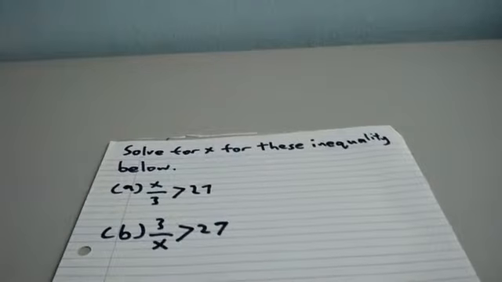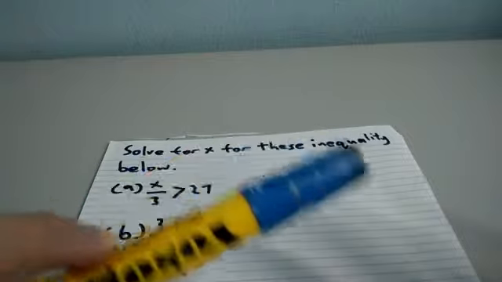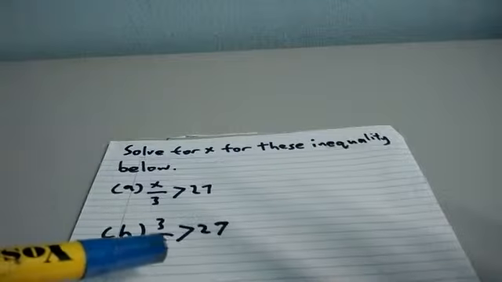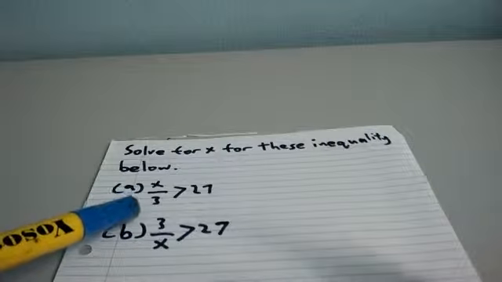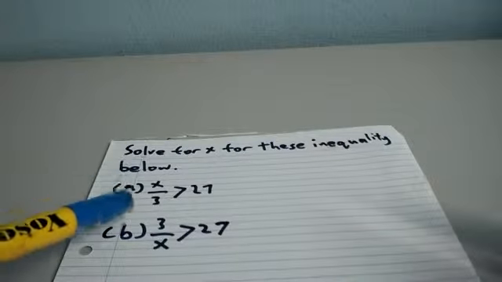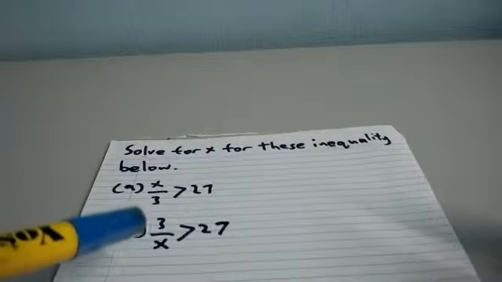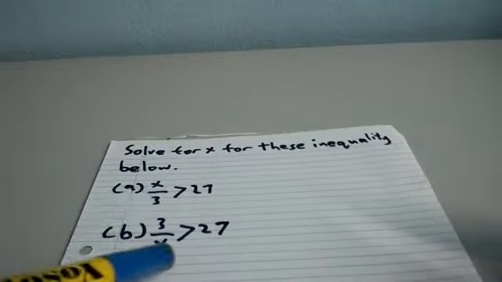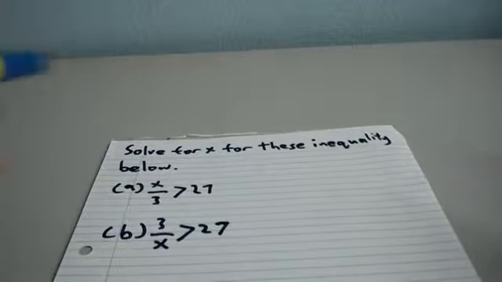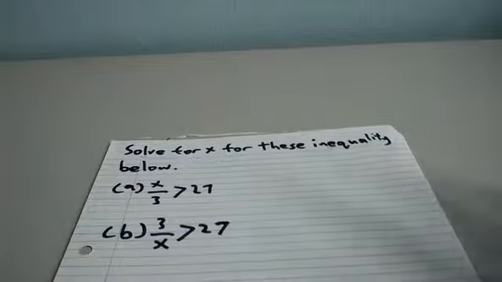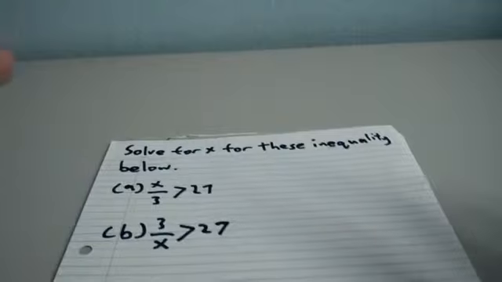Hey guys, it's Mathematics YT. Today we are going to solve some linear inequalities. I have these two inequalities, and the question is really easy to solve because you can straight away solve it. But you might not have seen this kind of question where the x is a denominator, because if x is the numerator, then it's really easy to solve.